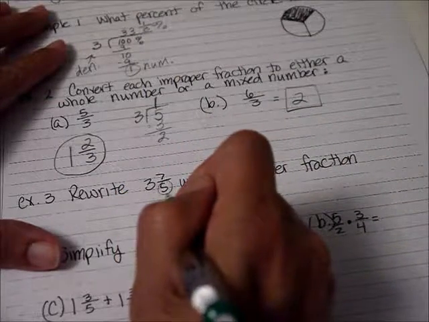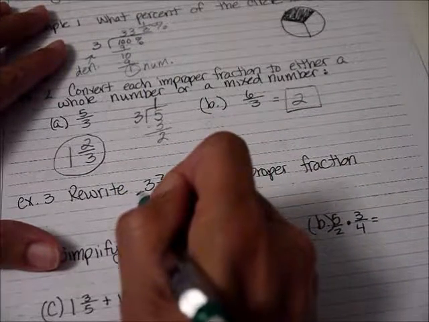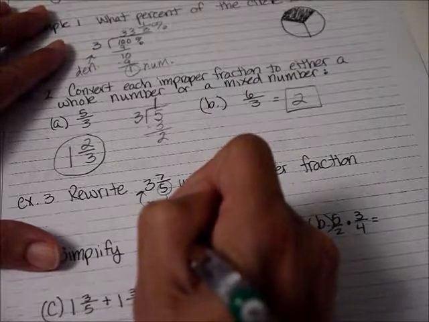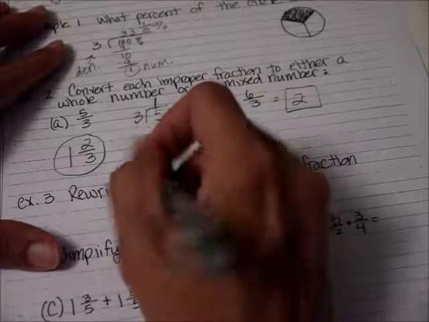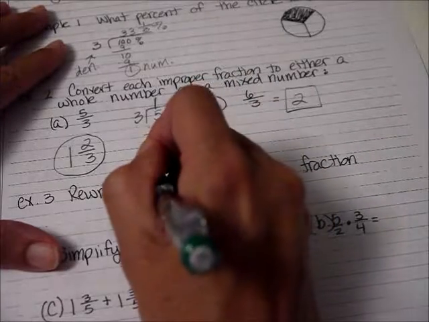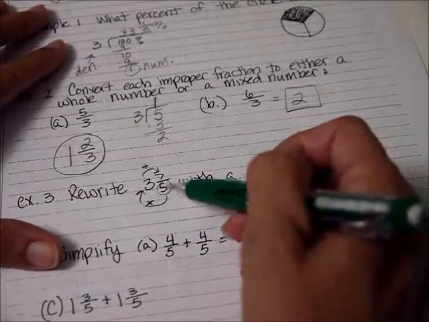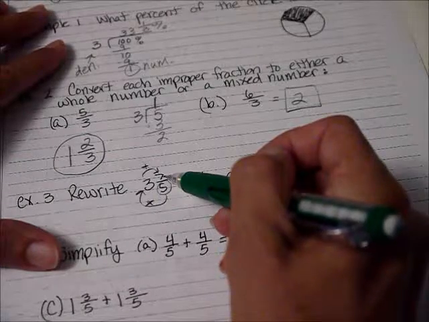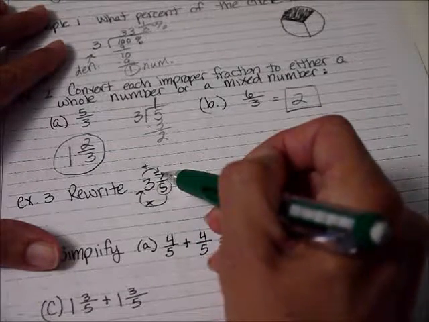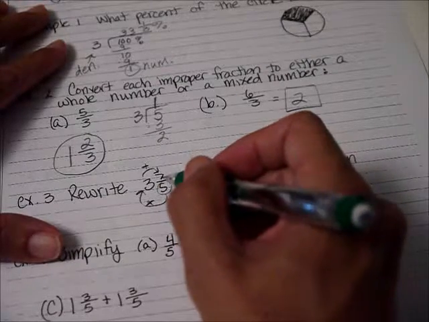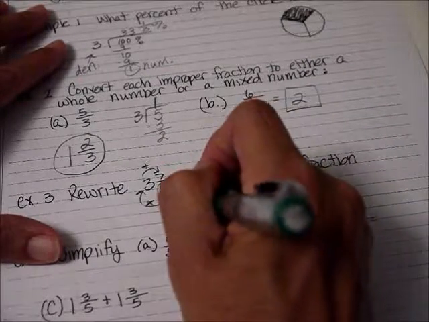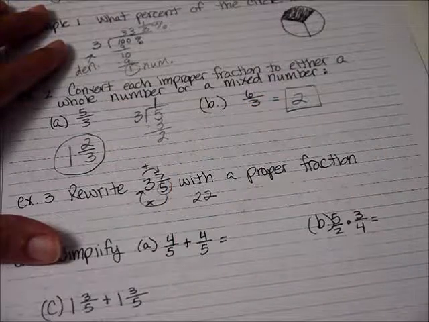I take the bottom, multiply it by the whole number, so we multiply here, okay? And then we add when you get to the 7, okay? 5 times 3 plus 7. Okay, so what that is, 5 times 3 is 15 plus 7 is 22. Okay, so we get the number 22.